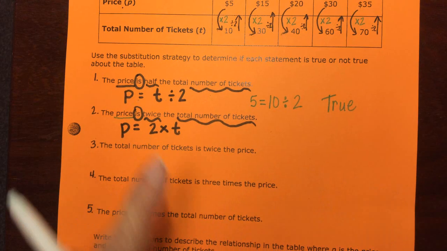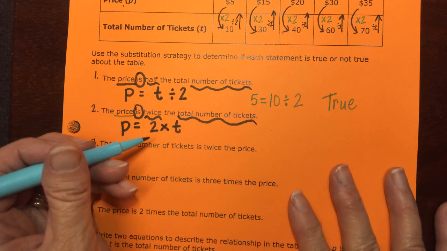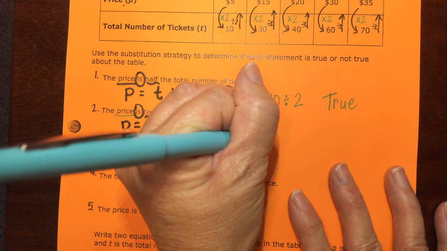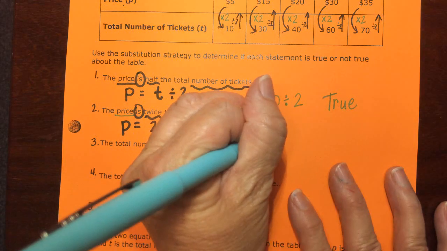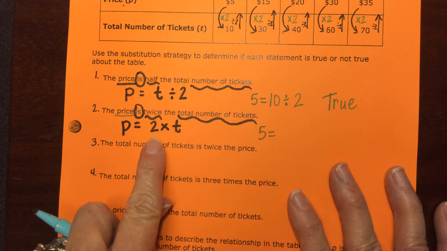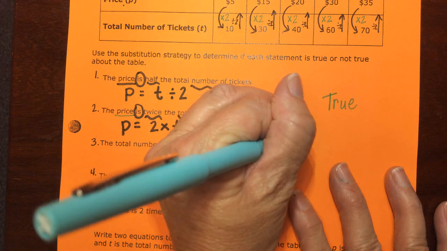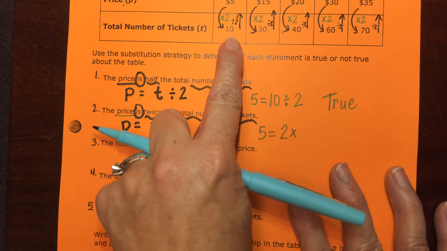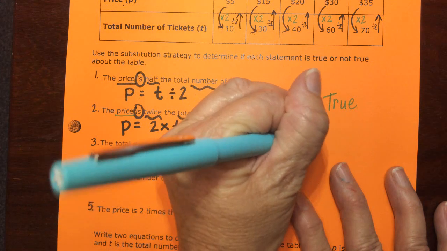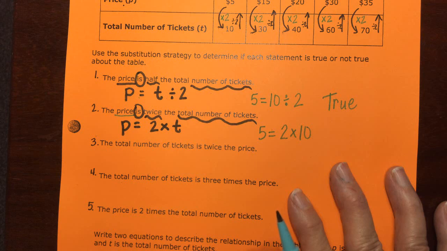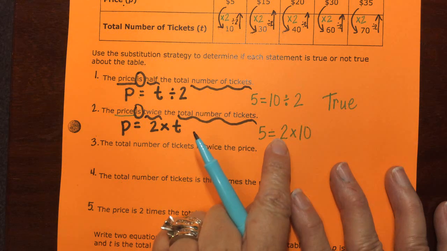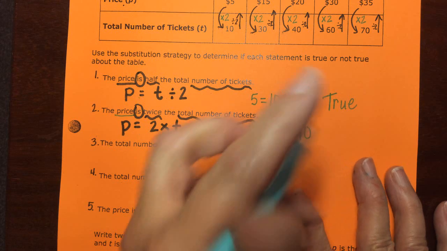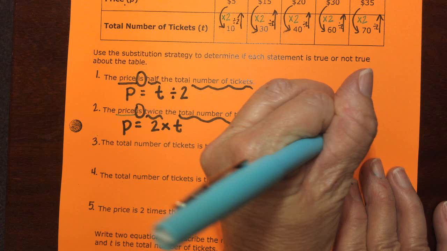Just like before, we're going to replace those variables with numbers. So instead of P, I'm going to start with the number 5. I'm going to keep my equal sign. I'm going to write the number 2 times, and then I'm going to replace T with the number 10. And I'm going to think to myself, if I have 10 times 2, will I get the number 5? That's right. The answer here is false.